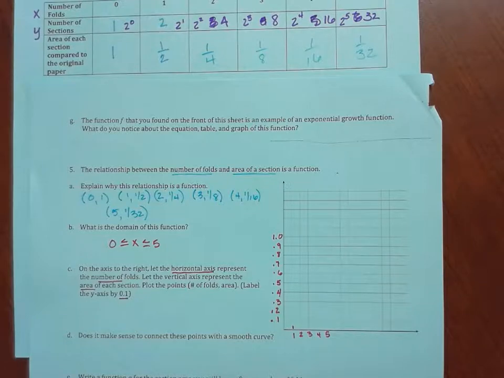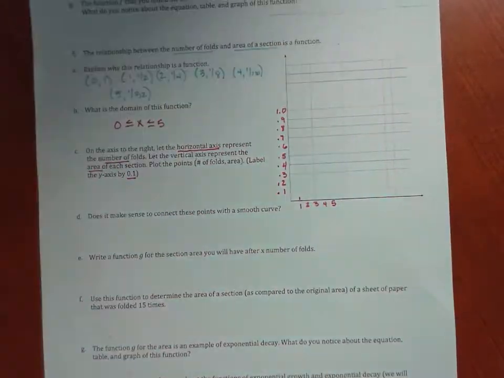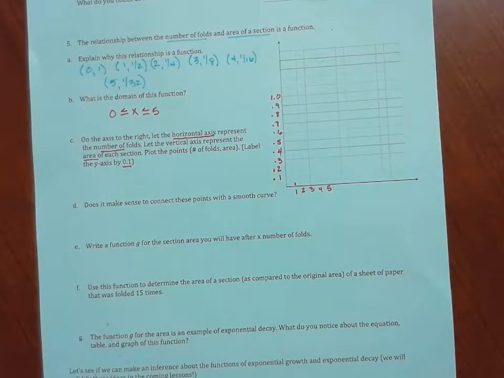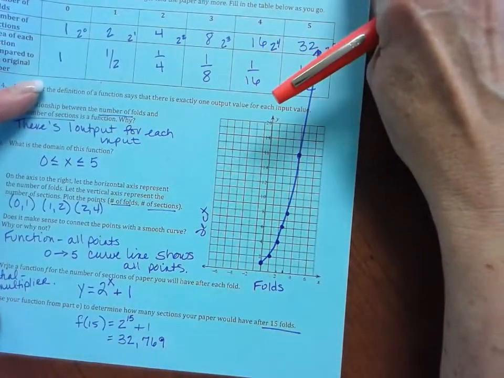What do you think the graph's going to look like? Can you see that? I'm sorry. Is that better now? What do you think the graph's going to look like? It is going to be exponential. That's absolutely true. Like on the one up here, we started down here and it was going up, increasing.